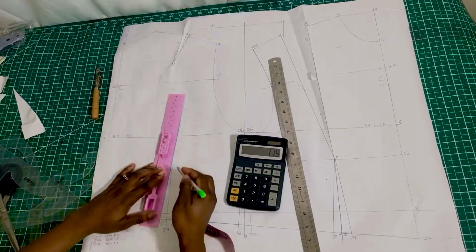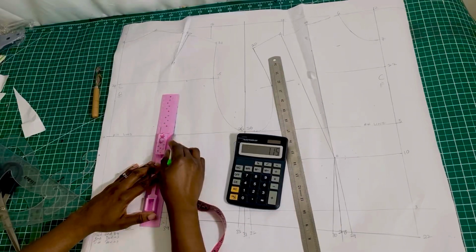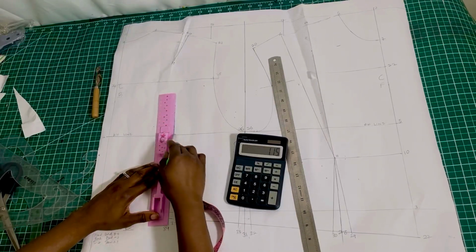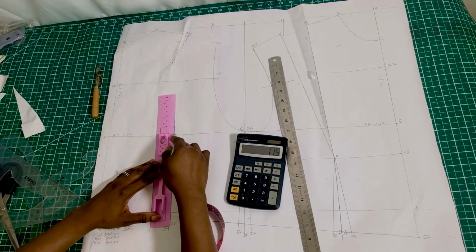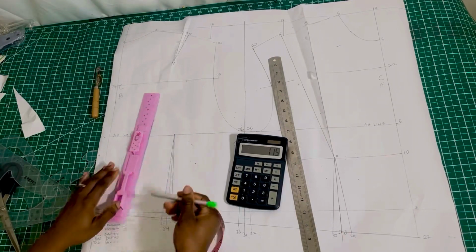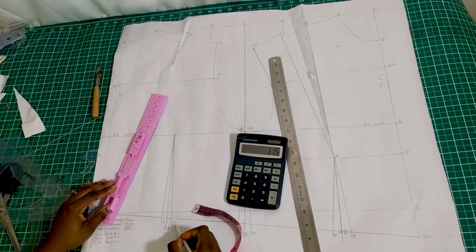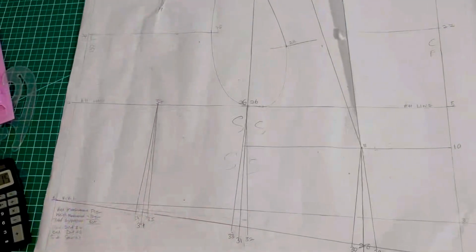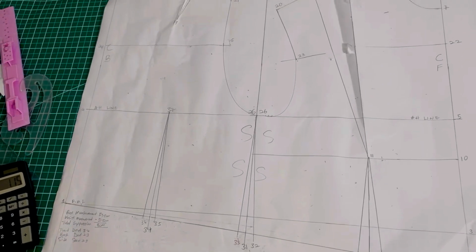Then we'll connect the line from line 4. So we have 34, 35, 36, and this will be 37. Right now, this is what the pattern looks like.